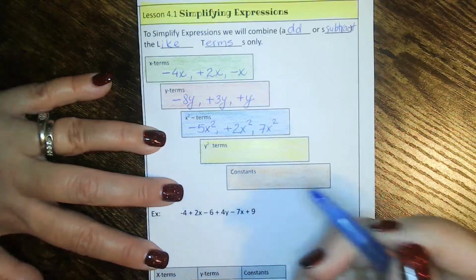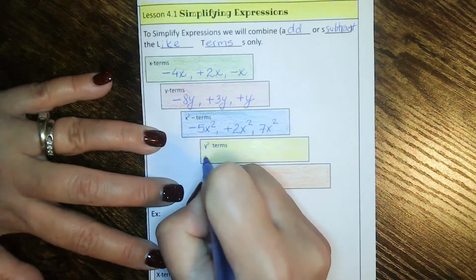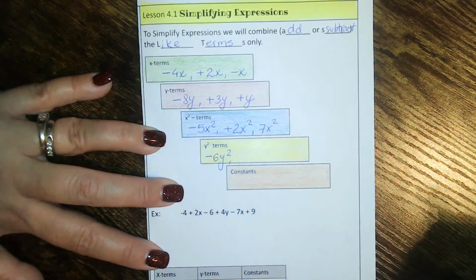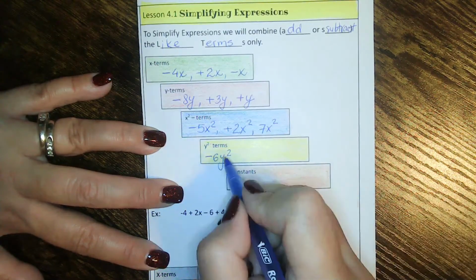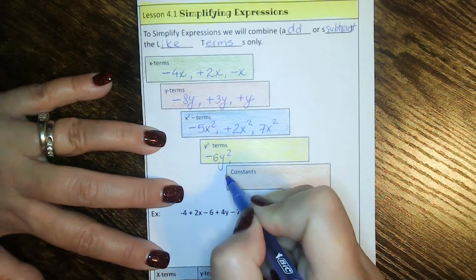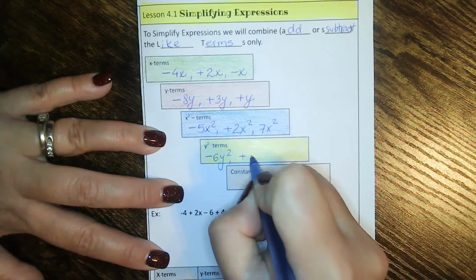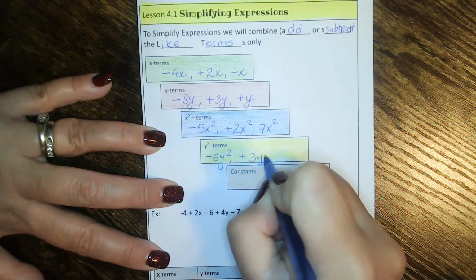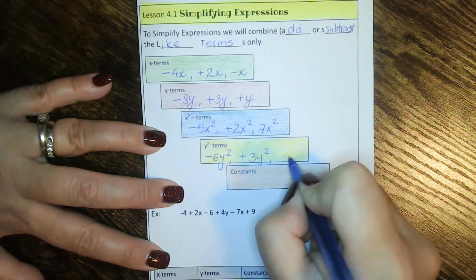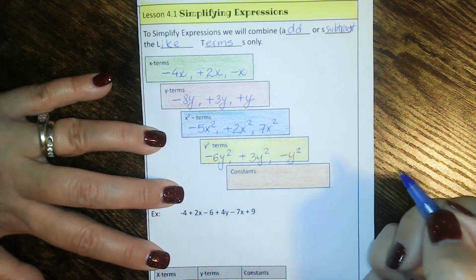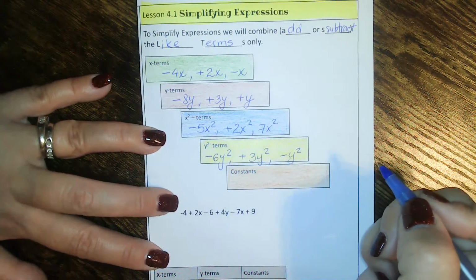Let's say y squared terms. Negative 6y squared, a number multiplied by the variable to the second power, is a separate kind of term, y squared term. Plus 3y squared or negative y squared, which implies negative 1 times y squared.